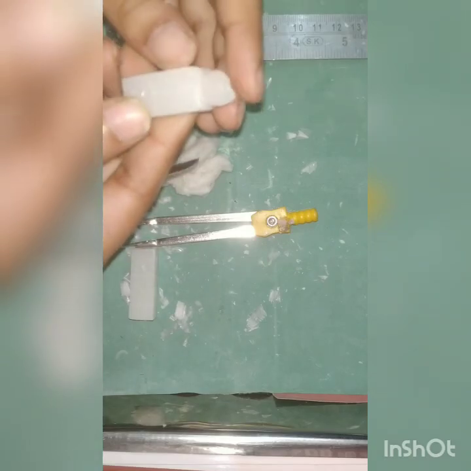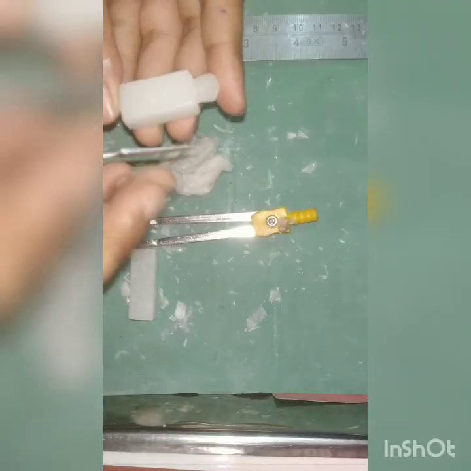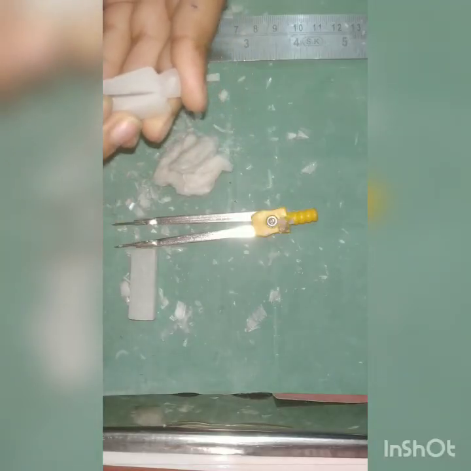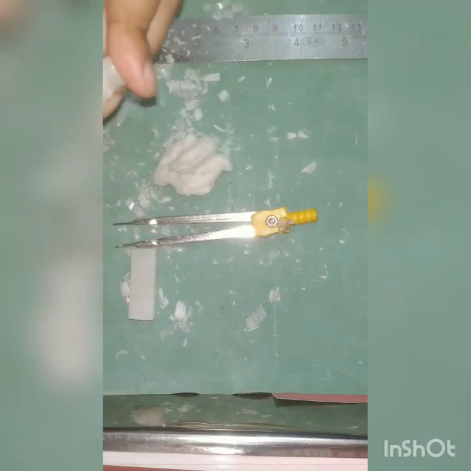Now we have almost completed the crown portion, so we will move towards the carving of the root. For carving the root, we will roughly mark a taper shape indicating the root on the buccal and lingual aspect of the tooth and carve out the excess wax.